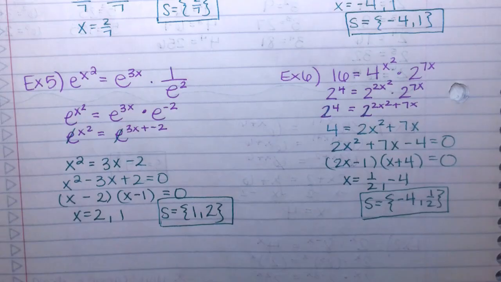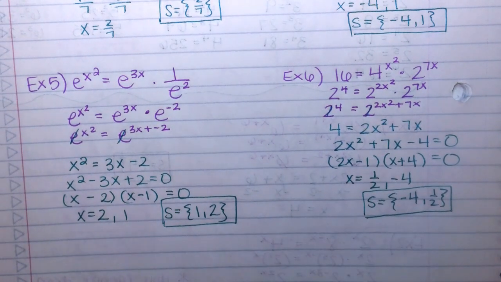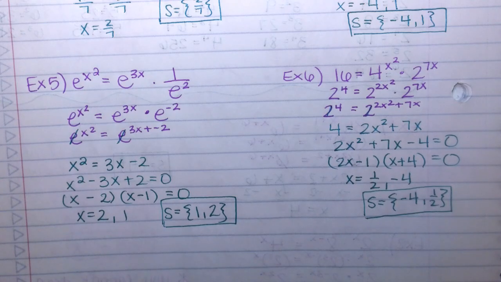Alright, let's pause real quick because I gotta make sure you understand this. Do I have any questions about any of these 6 examples? Okay, on your test, which is when? Tomorrow. Tuesday, 1 week from today, you have a test over this. On your test, can you please tell me what 6 times 12 is?